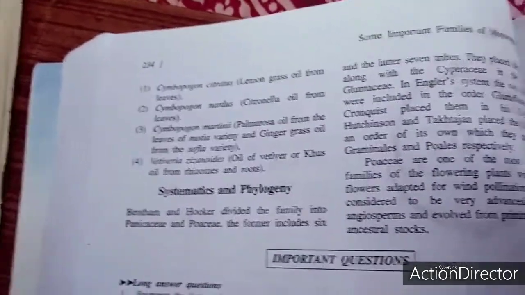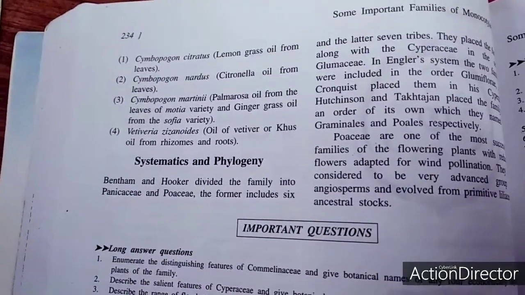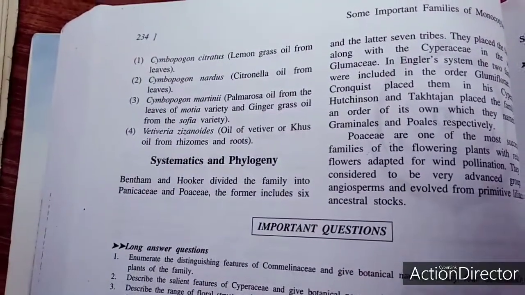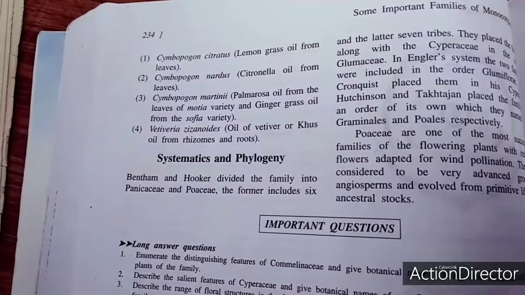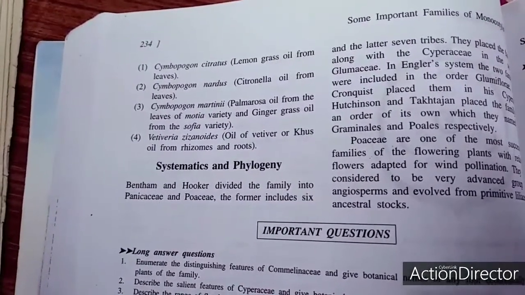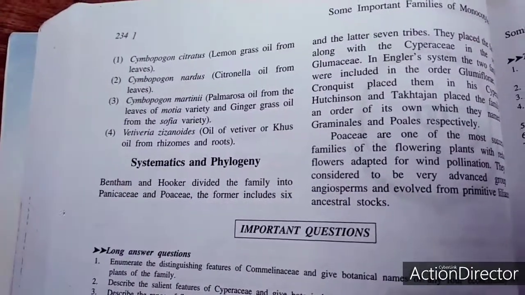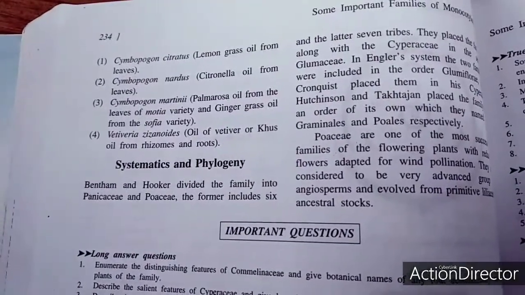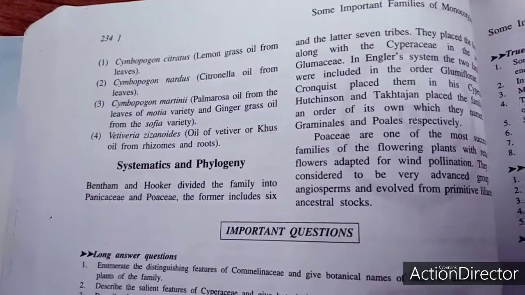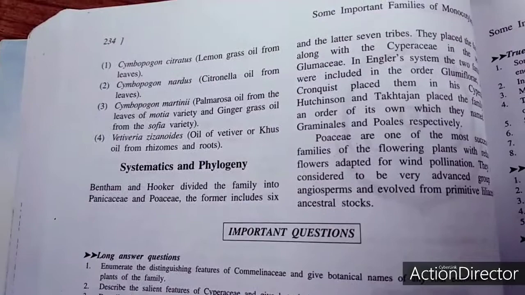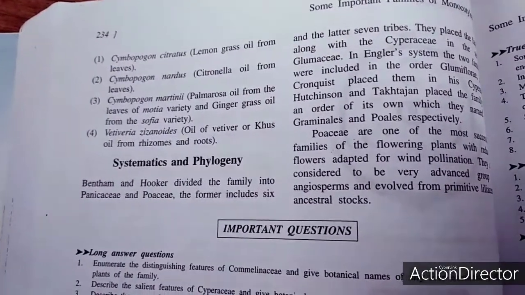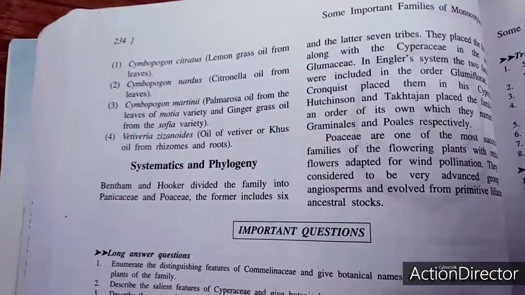Concluding on this family, from this family we get gehu, which we can say is wheat. Oryza, also dhan, belongs to this family. Even makka, maize, also belongs to this family. So this family is really very economically important to human beings. Thank you very much.